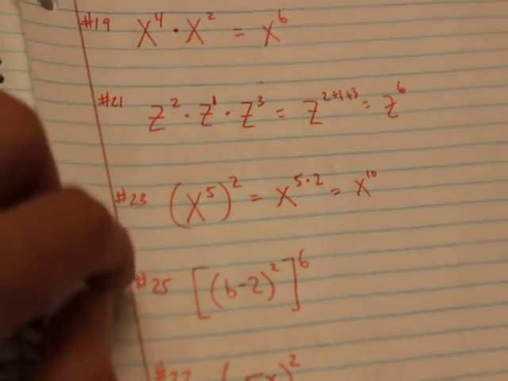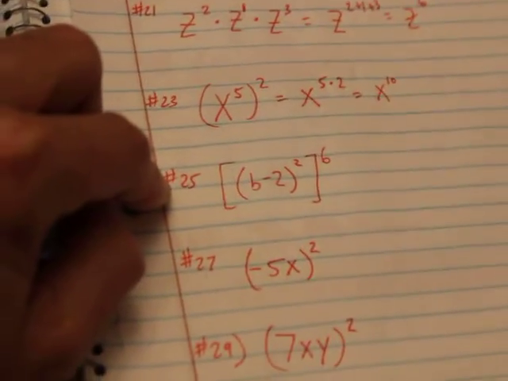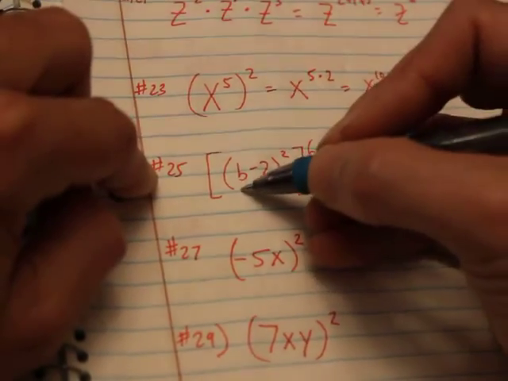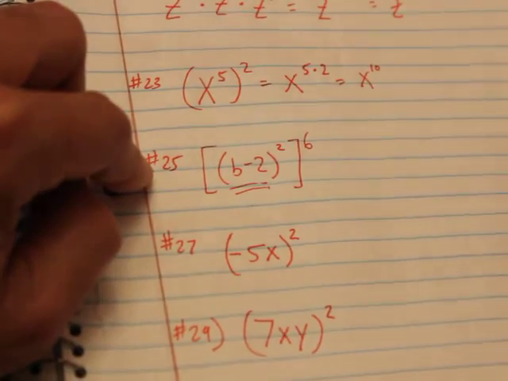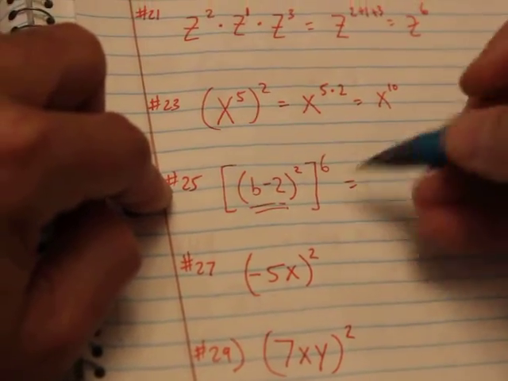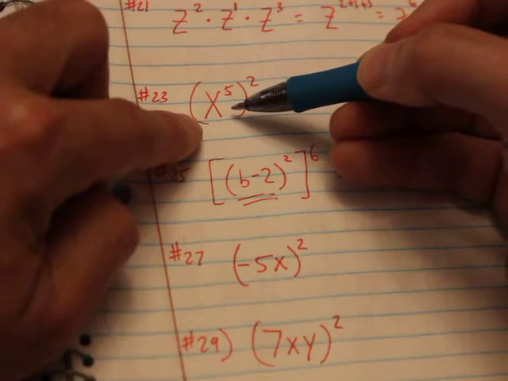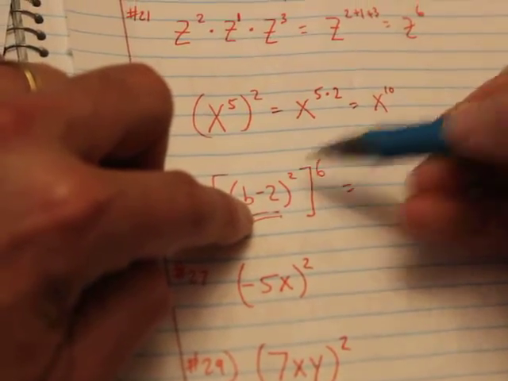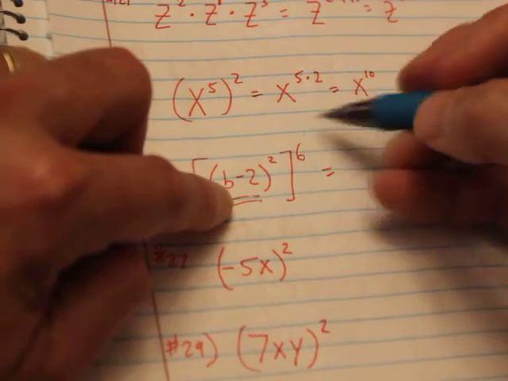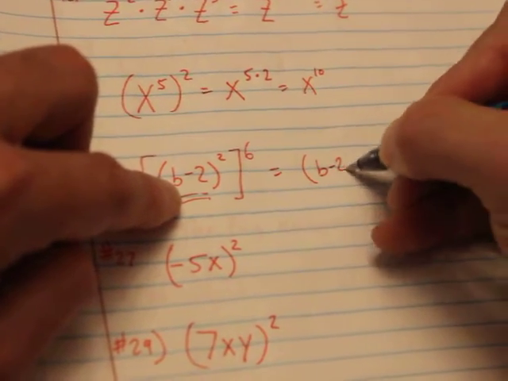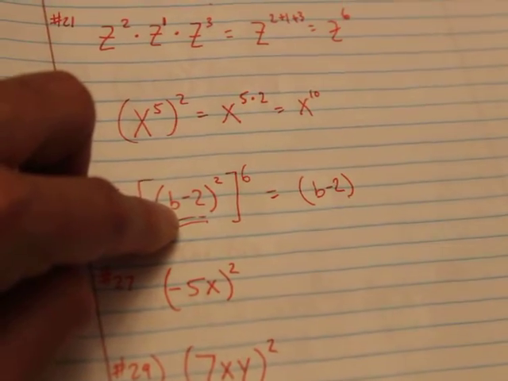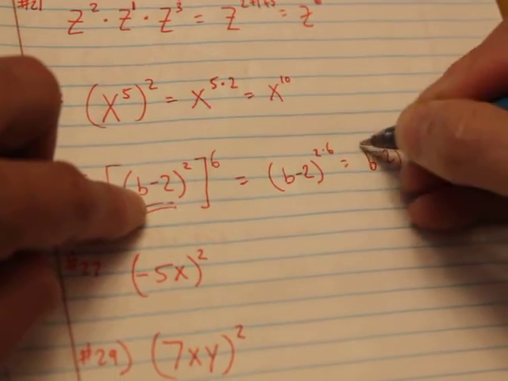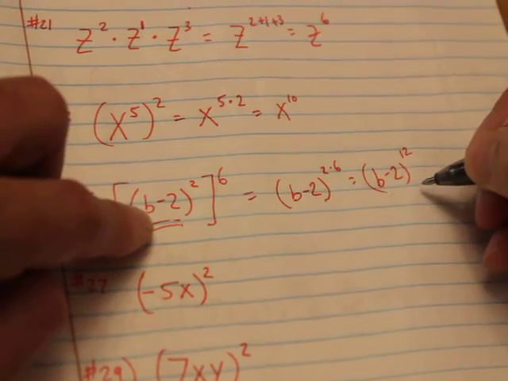That's it. Number 25 is an interesting one. It's not like one of the easier problems we've done. It's got a quantity raised to a power, so sometimes people think that's a little confusing. But really, number 25 is the same thing as number 23. Instead of having x raised to a power, it's a parentheses or a quantity raised to a power. The rule is still the same. It's still that base, which just happens to be b minus 2, and then to the 2 times 6 power, which is b minus 2 to the 12th. Notice how you leave it in parentheses.